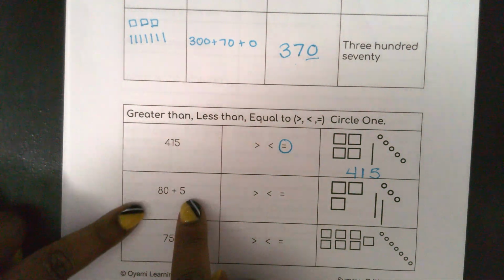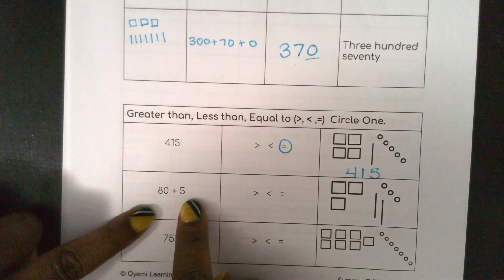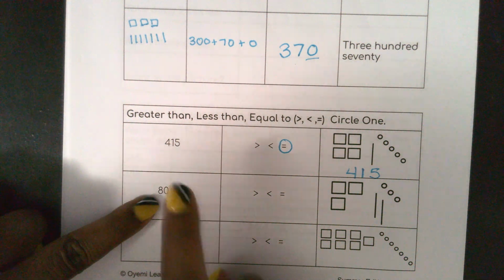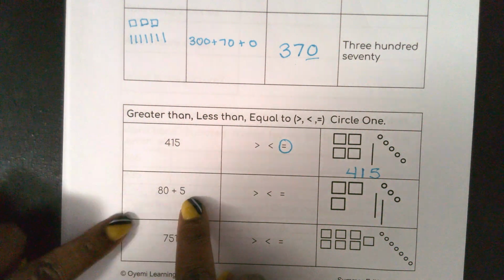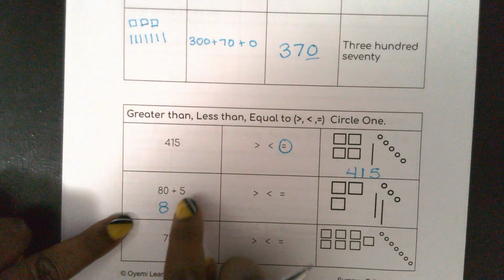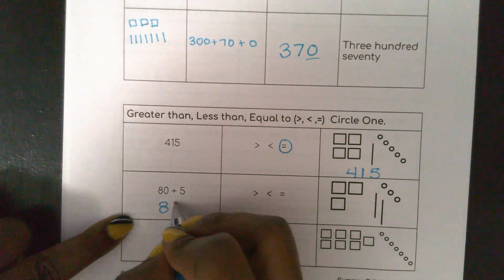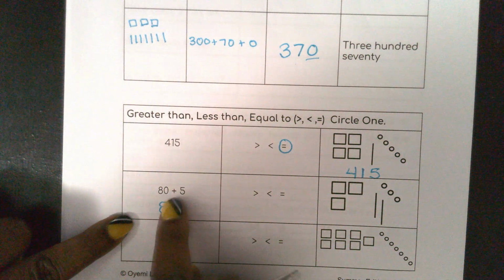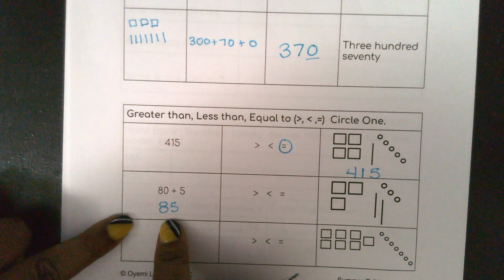Now this is an expanded form. I have tens and I have ones. So in the tens place, I'm going to put an 8. And in the ones place, I'm going to put 5. Because 80 plus 5 represents 85.